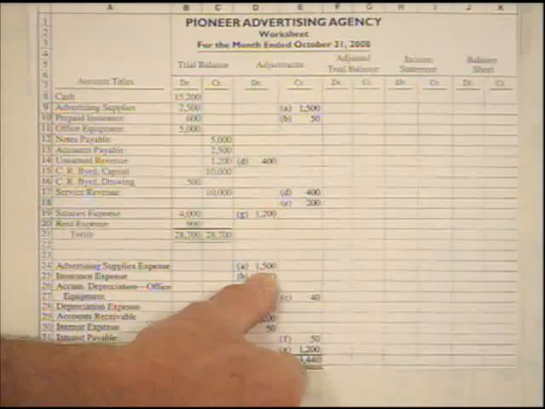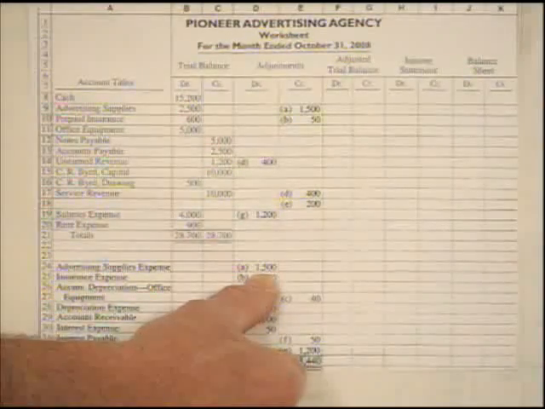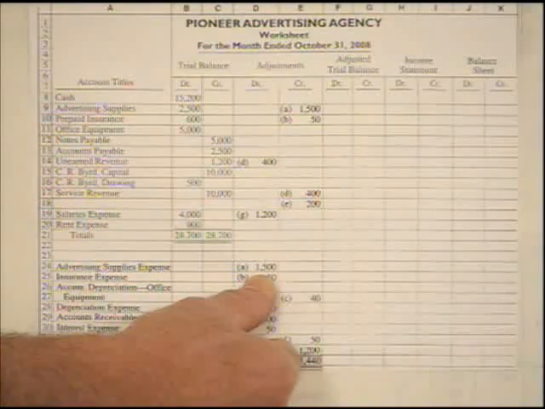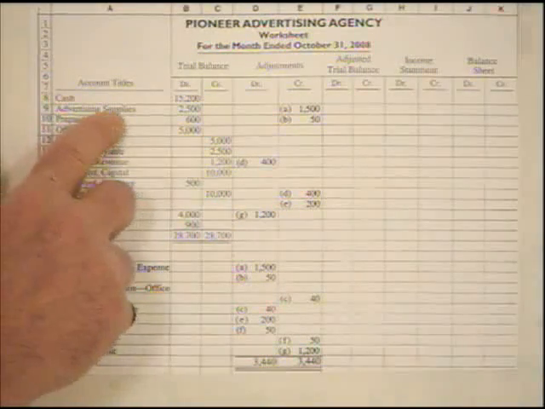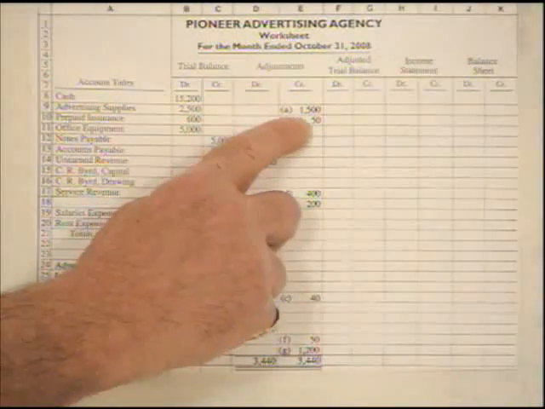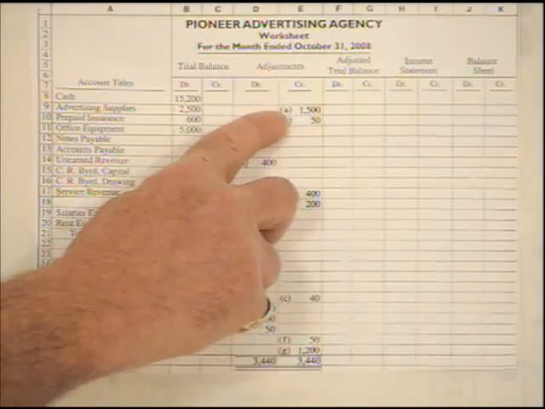It would have also gone to the advertising supplies expense general ledger account as a debit. Then the corresponding credit, which was to advertising supplies. As you can see, we had advertising supplies here, and there's the credit. And notice they're both labeled A.